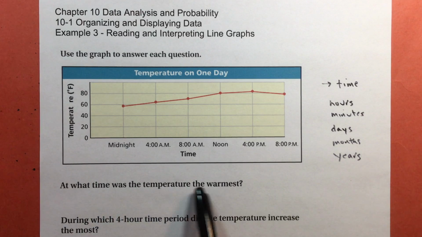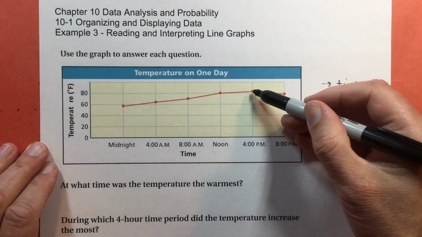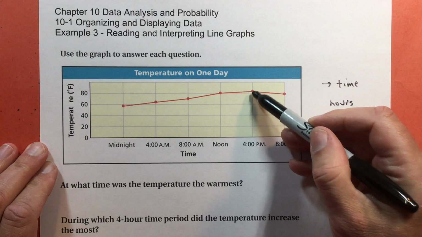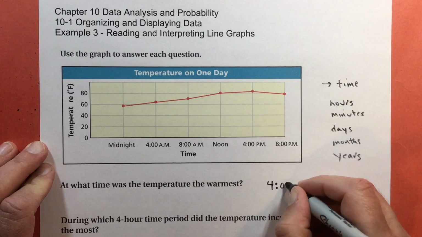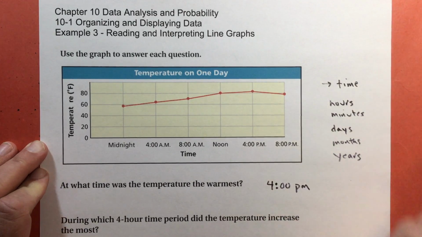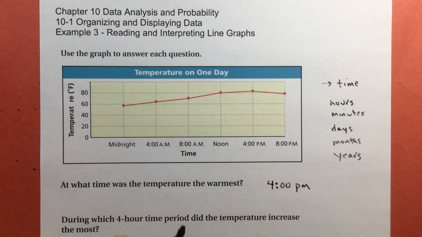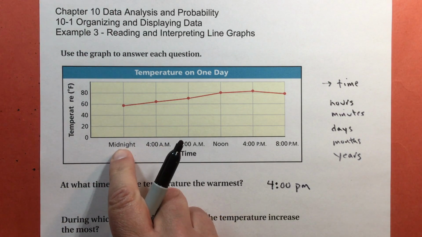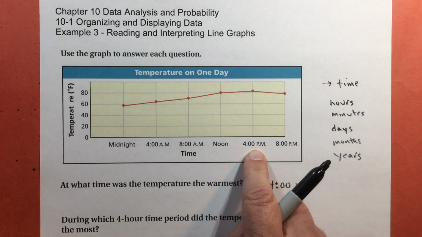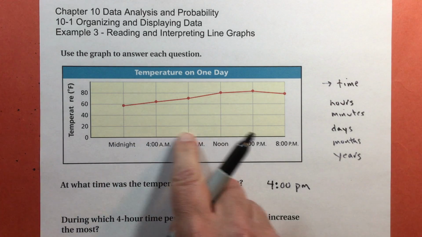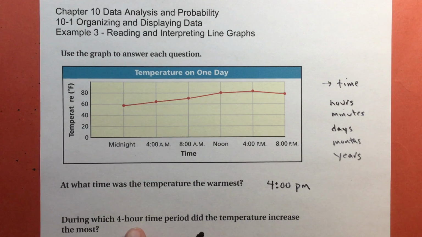At what time was the temperature the warmest? Well, according to this graph, the temperature was at its highest peak right here, which is at 4 o'clock p.m. During which 4-hour time period? What does that mean? Well, everything's on 4 hours, from 12 midnight to 4 a.m. to 8 a.m. to 12 noon to 4 p.m. to 8 p.m. So each of these blocks is 4 hours.